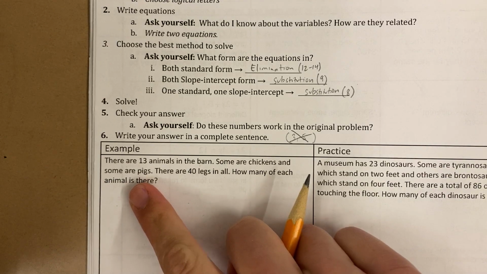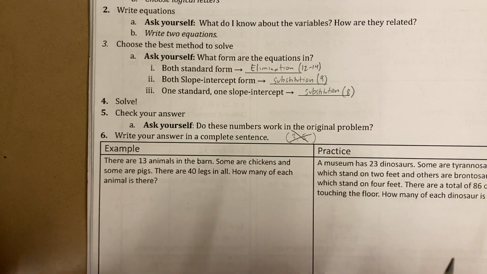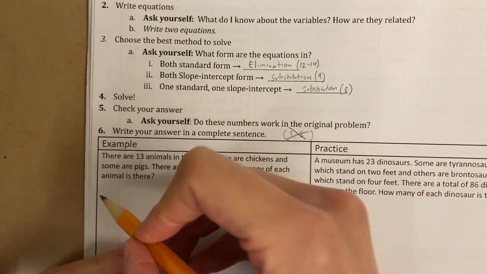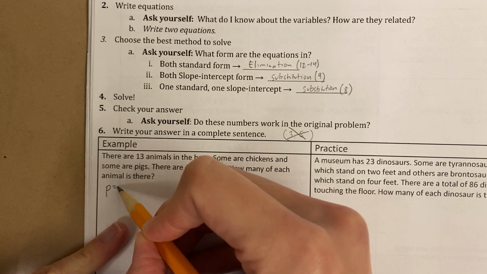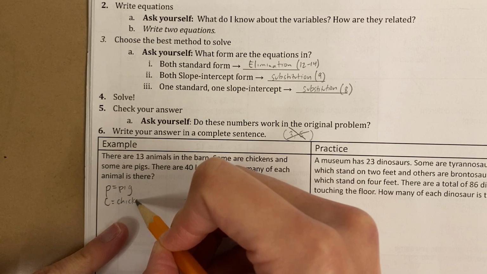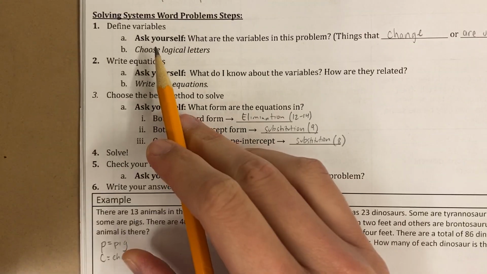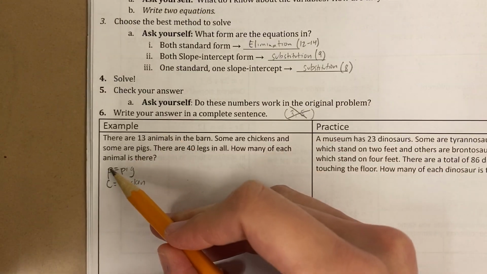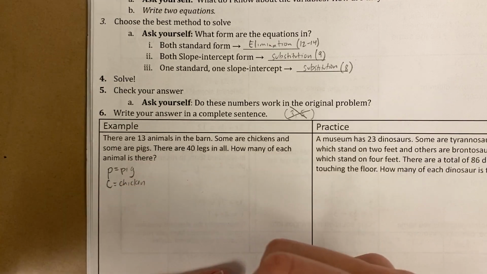Well, what are the two animals? Well, there's pigs and there's chickens, and I don't know how many of each there is. So I'm going to use logical letters, right? P is going to be pig and C is going to be chicken. Okay, so I have done step one. I have defined my variables. I'm going to figure out how many pigs there are and how many chickens there are.